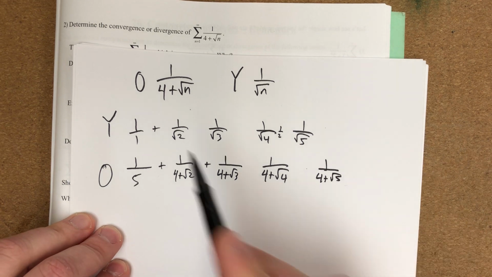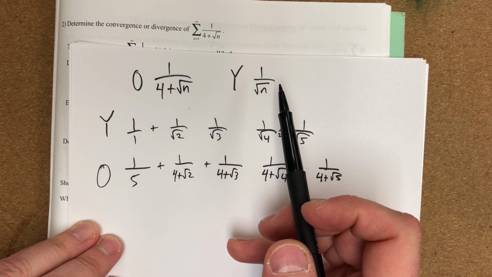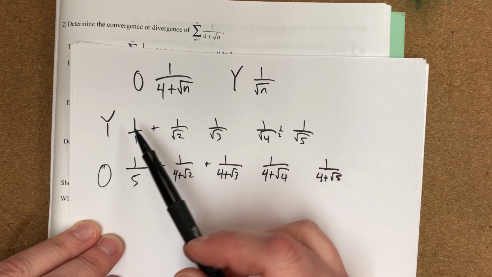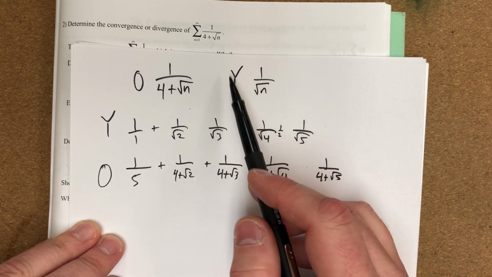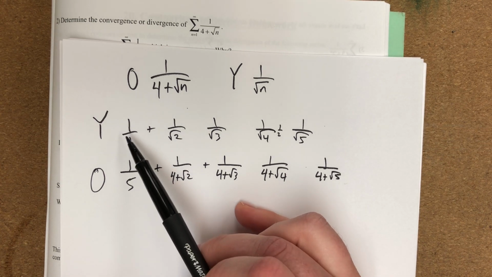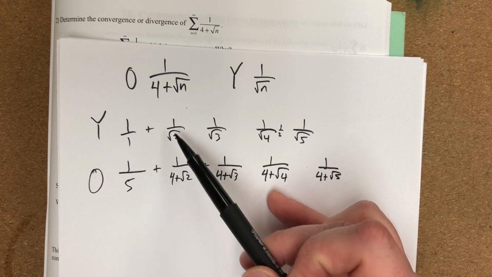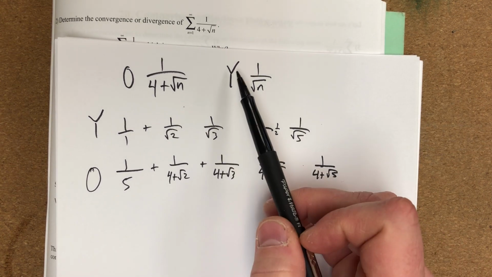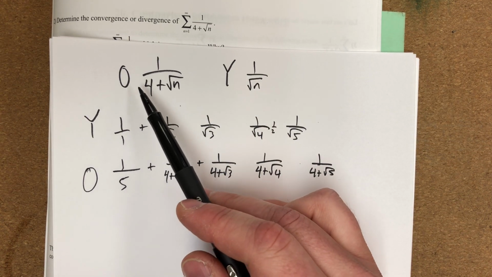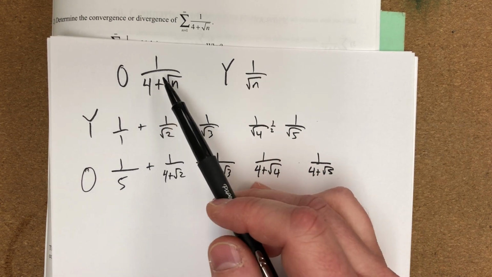So if I'm comparing these two, look at, so y was the first one, right? 1 over 1 compared to 1 over 5, that's bigger. 1 over root 2, 1 over 4 plus root 2, that's bigger. Bigger, bigger, bigger. So series y is bigger than series O. So if I can show that series y converges, then series O converges.